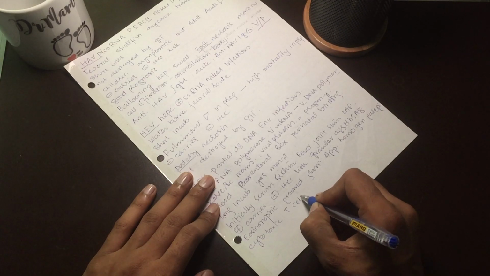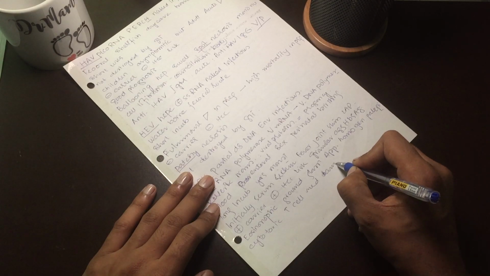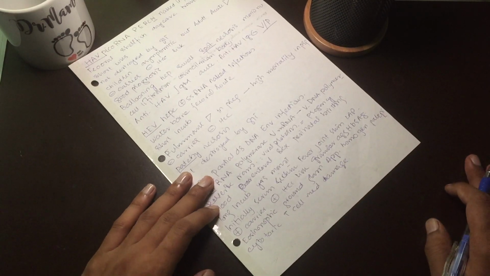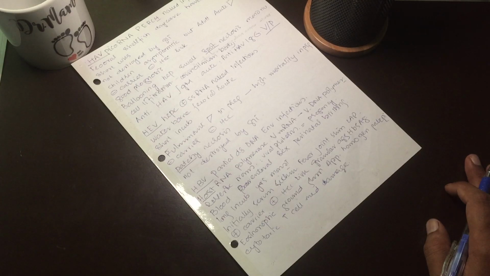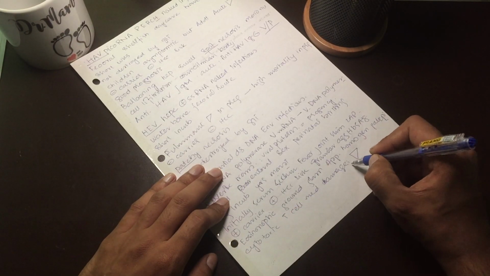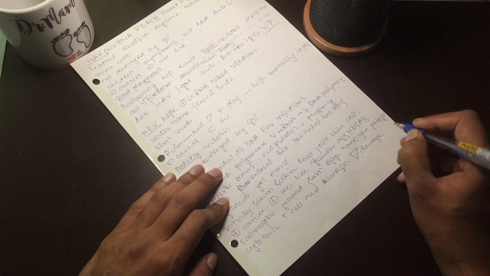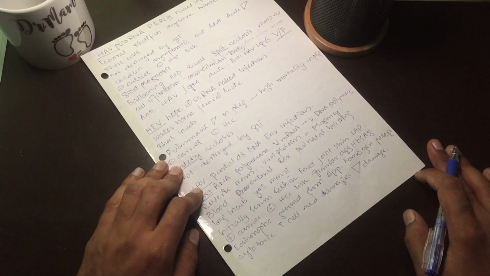And also we have cytotoxic T cell mediated damage, and this T cell mediation is against the hepatitis B surface antigen and hepatitis B e antigen, and this causes hepatic damage. It is not the virus that causes hepatotoxicity.